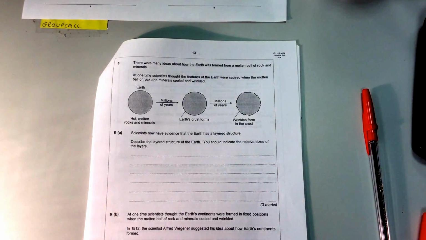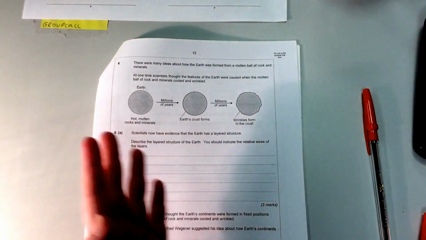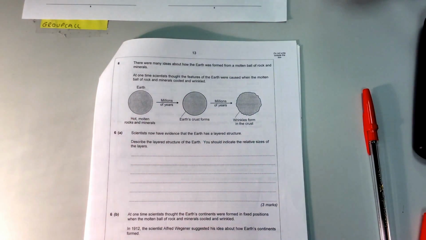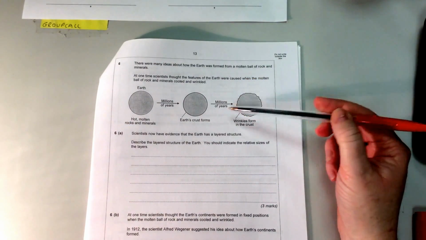Right, this is question 6. The background reading is there were many ideas about how the Earth was formed from a molten ball of rock and minerals. At one time, scientists thought the features of the Earth were caused when the molten ball of rock and minerals cooled and wrinkled. So there's a little sketch of the Earth and how it then formed these crusts, and this is how the mountains are meant to be formed that we have in the Himalayas, etc.